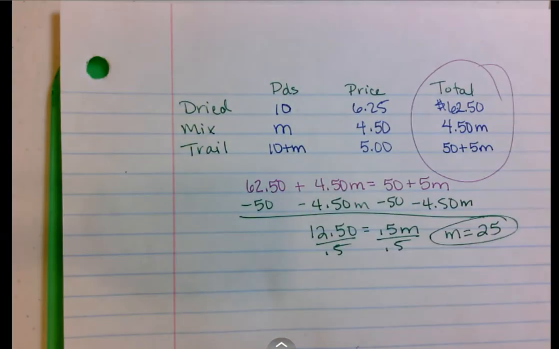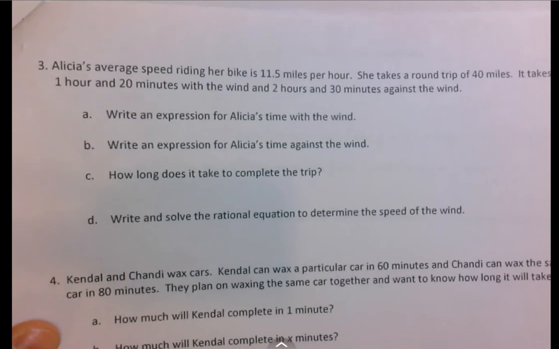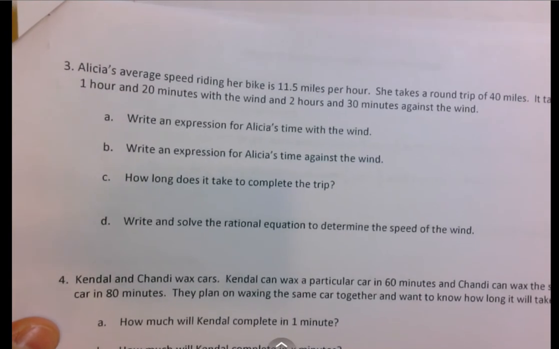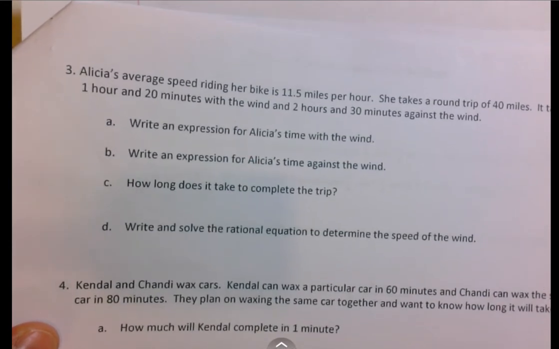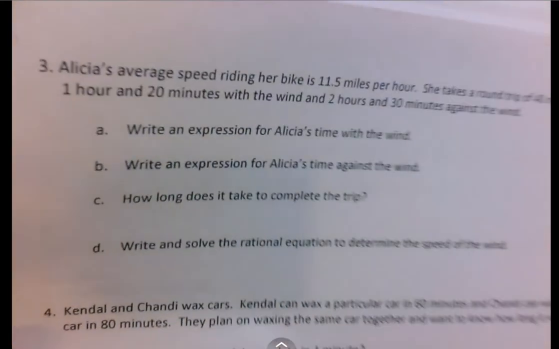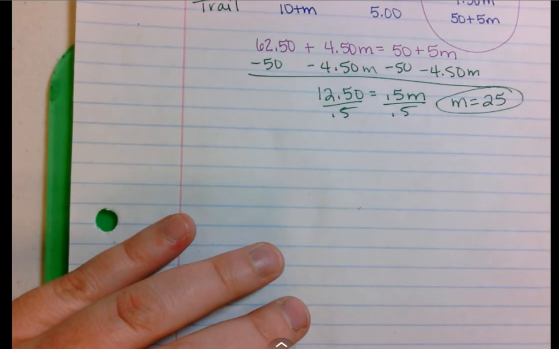Okay, the next question that we have is a wind question. So Alicia's average speed of riding her bike is 11.5 miles per hour. She takes a round trip of 40 miles. Her first leg of the trip with the wind is 1 hour and 20 minutes. Against the wind is 2 hours and 30 minutes. So we're going to write an expression. So grabbing my green.